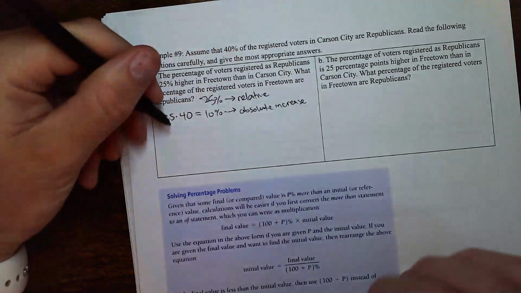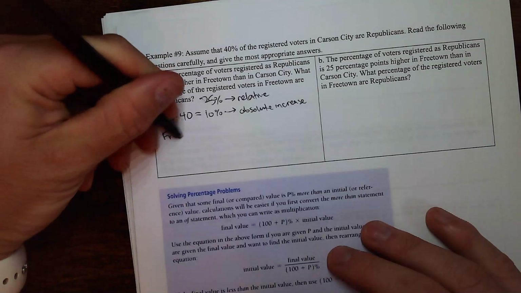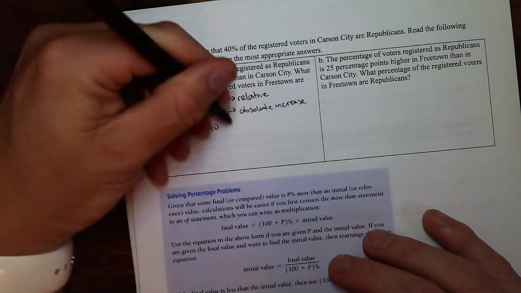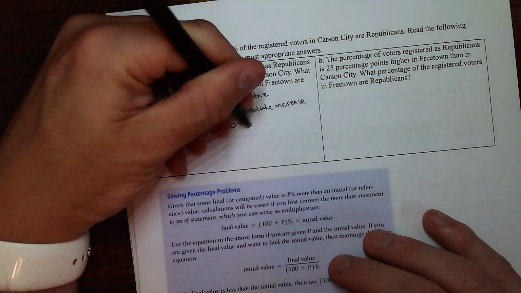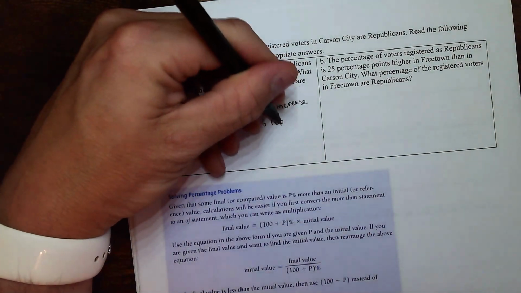Increase. So in Freetown, Freetown would have 40 plus 10. So they would have 50% Republicans.